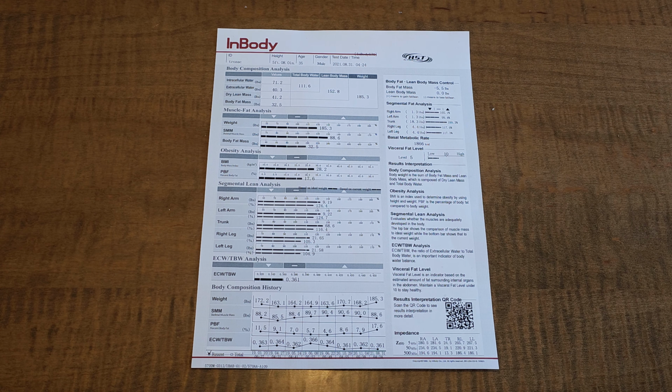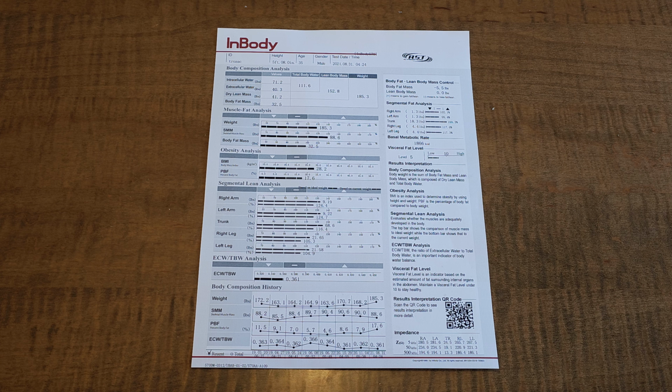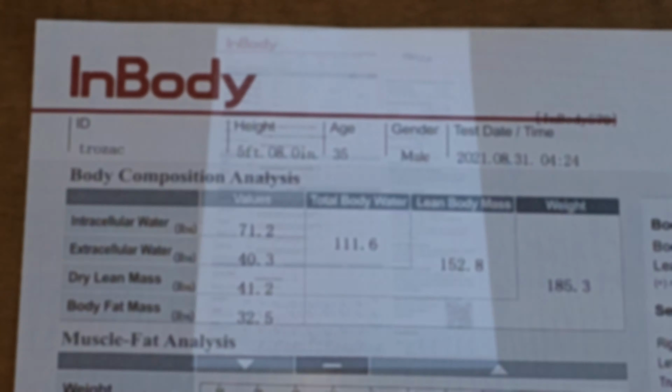All right, this is the full InBody printout sitting in front of me. So I'm using one of my old InBody reports just so we can look at what this breaks out to be. But there's going to be a ton of information on here, and we're just going to go top to bottom and break down each of these sections.